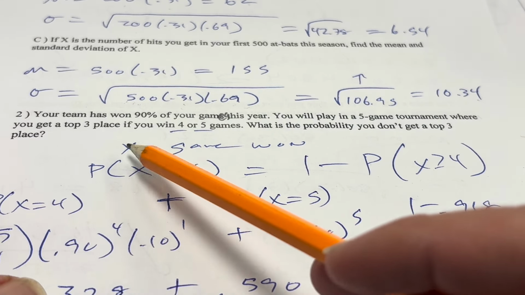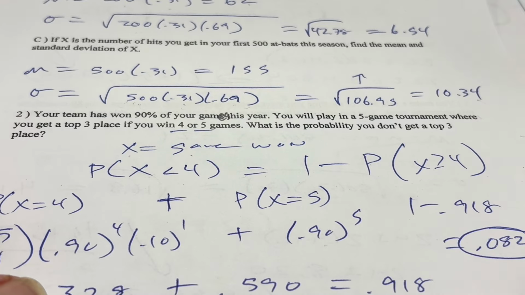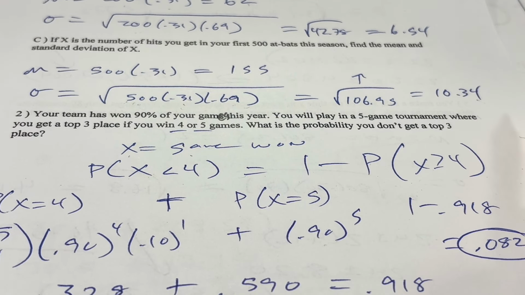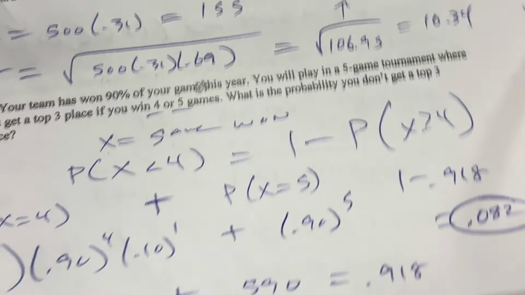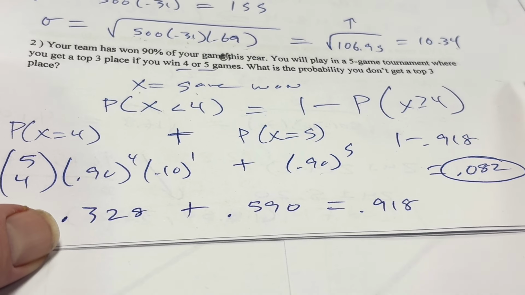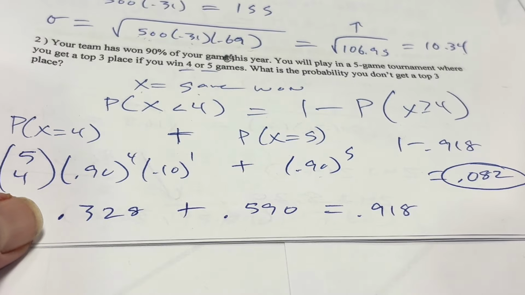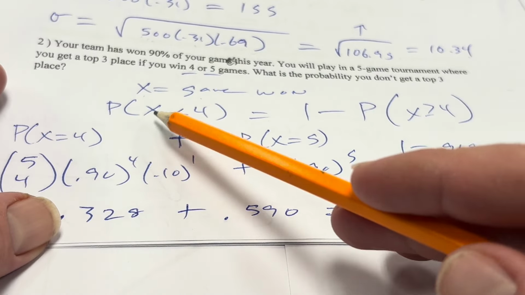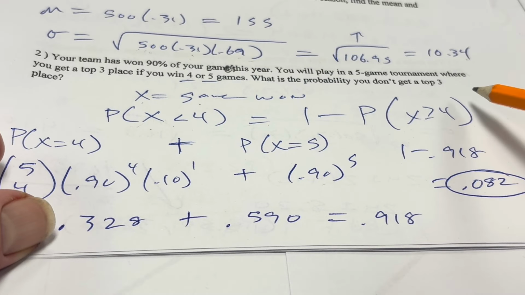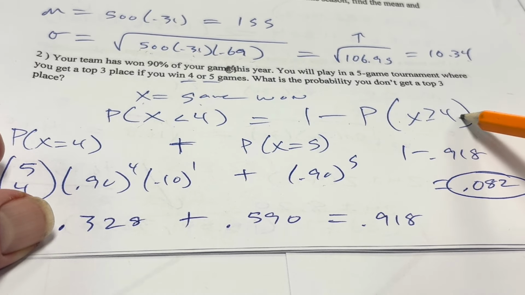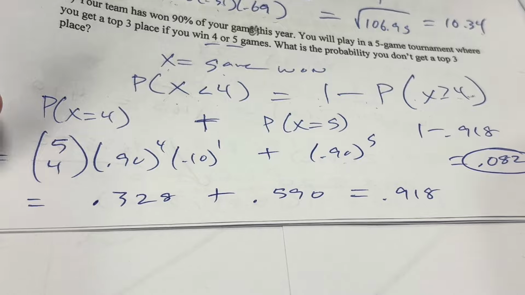All right. X is a game that is won. So what is the probability you don't get a top 3 place? Means you don't win 4 or 5 games. All right, so it's the probability that X is less than 4. Well, you can't win 3.8 games, so I'm just going to do 1 minus the probability of winning a trophy. 1 minus the probability that X is greater than or equal to 4.